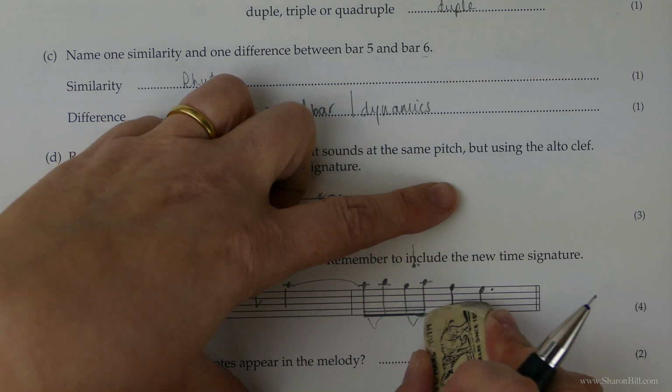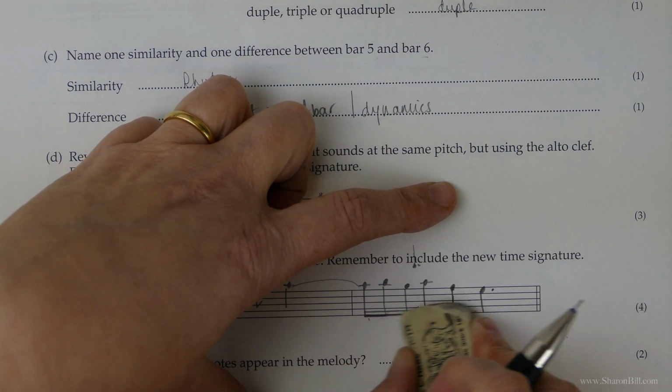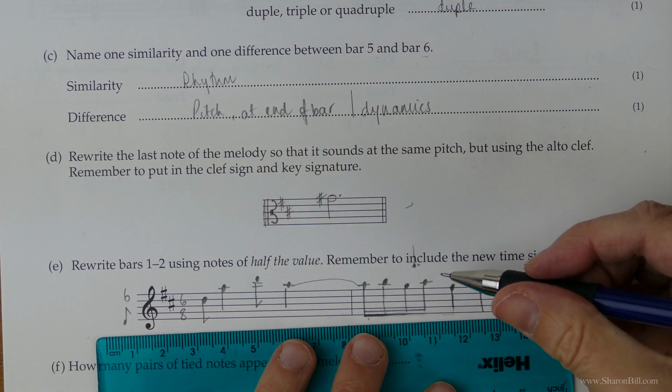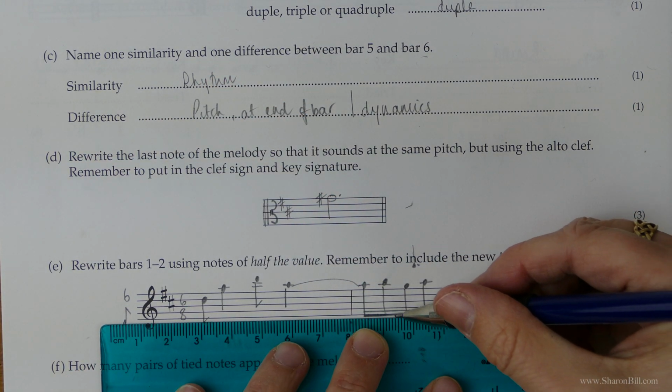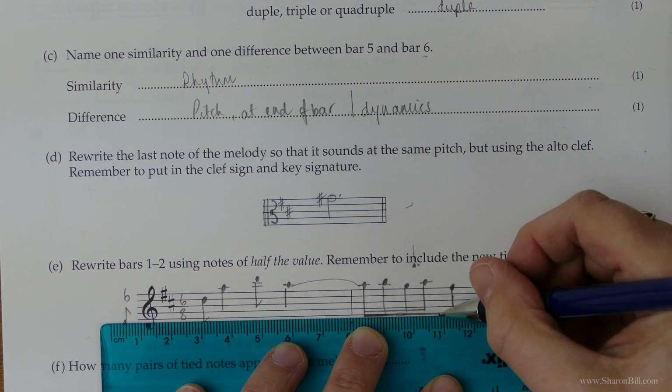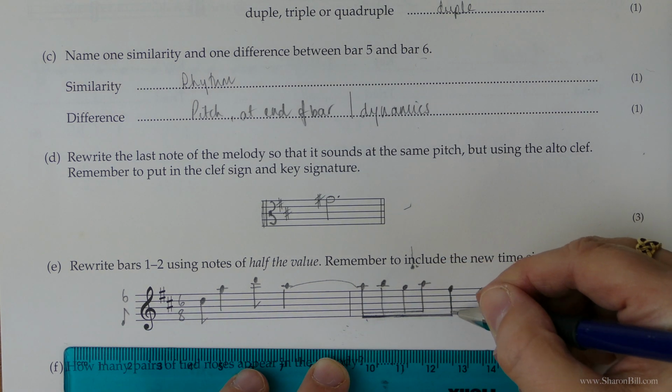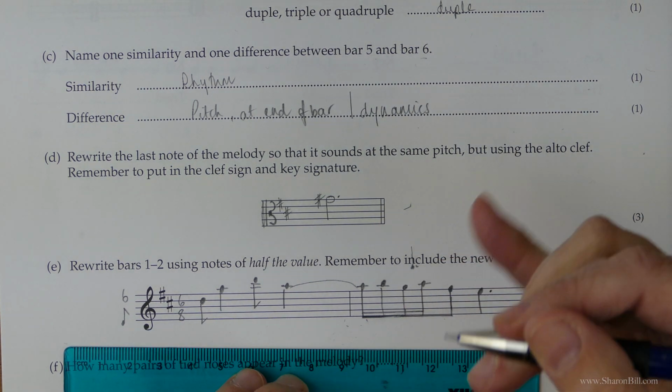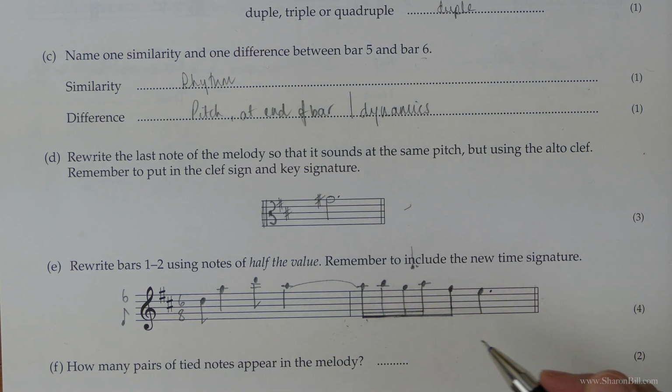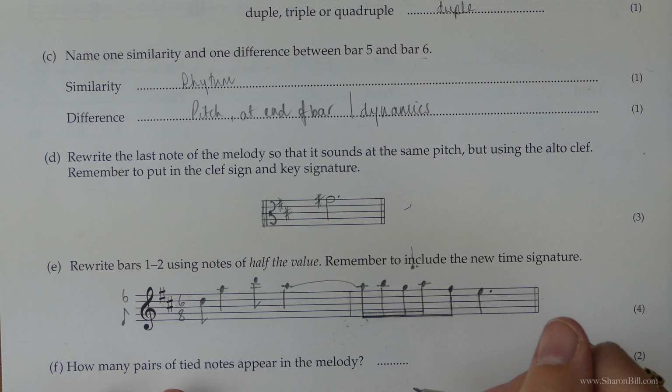So do you know, I'm just going to tidy that up a bit now because I've done a lot of scribble there as I'm thinking it through and discussing it. So let's just make that really obvious. There we go. So we can see that that's a whole dotted crotchet group. There we go. Now we've just got a little bit of counting to do.